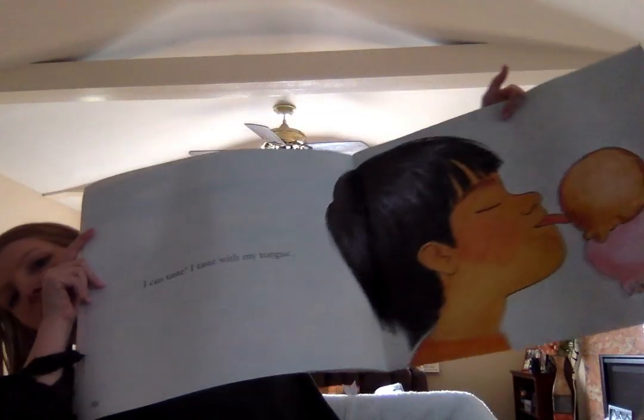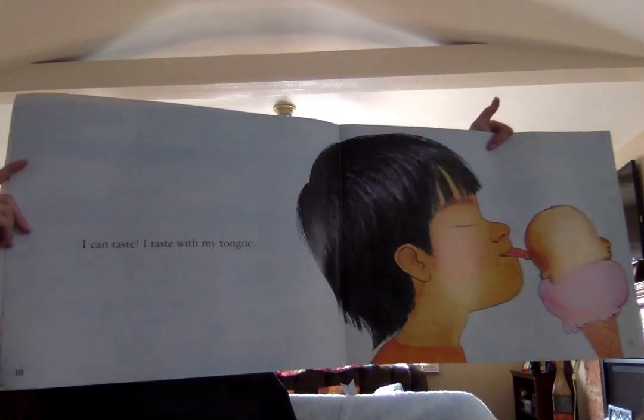So if no one has read My Five Senses, it's a story by Aliki. She's a great author. And just to hop through it, I don't know if you can see it all, but this is a sense of taste. I think it says, I can taste. I taste with my tongue. I can touch. I touch with my fingers. And so on. And then they go through and say how they use one sense doing certain things. They use four senses doing a different task, and so on. That you can use multiple senses at once. You can use only one sense. You can use one sense more than another, and so on.